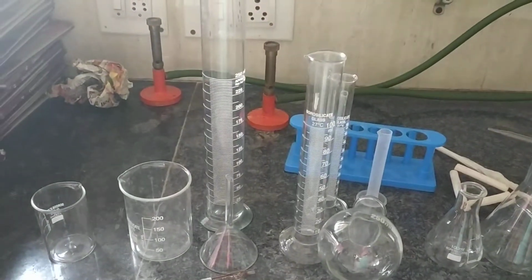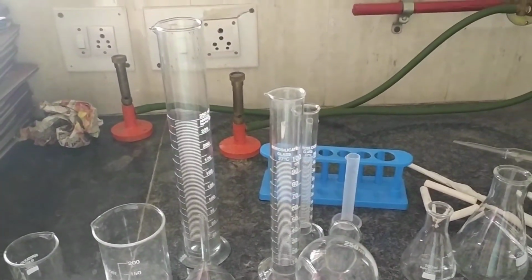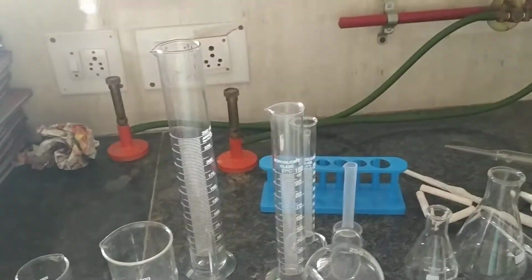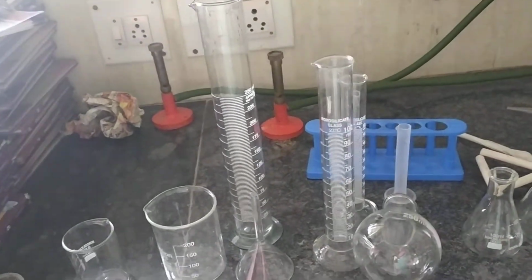And these are all the apparatus. These apparatus are non-consumable. They will remain as it is. We are not going to break it. We are not going to vanish it. This will remain as it is. So these are the non-consumable.